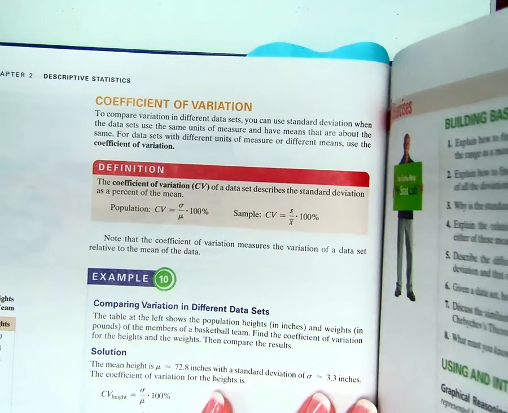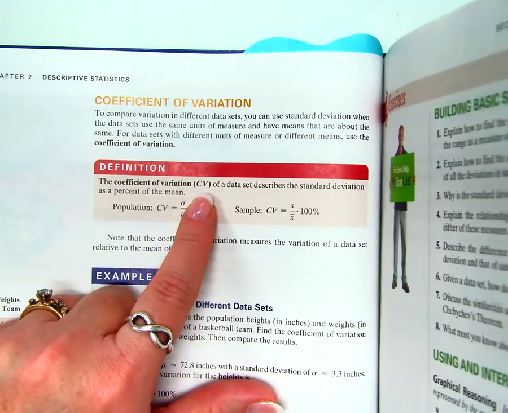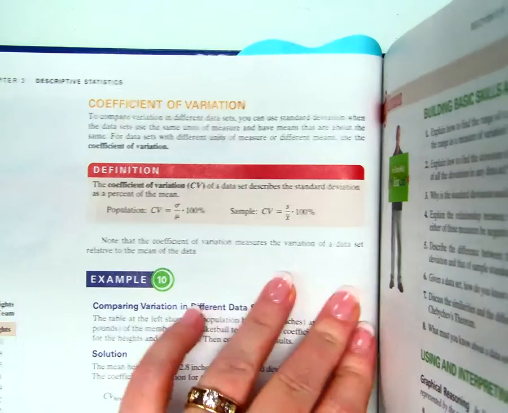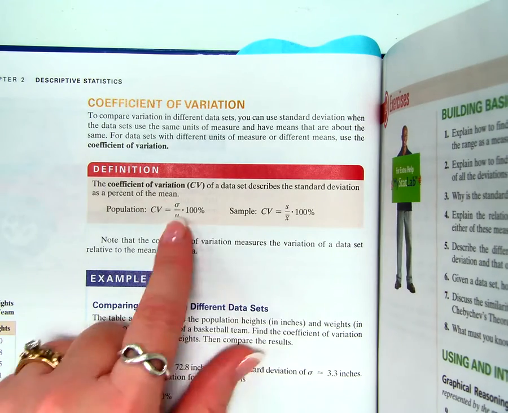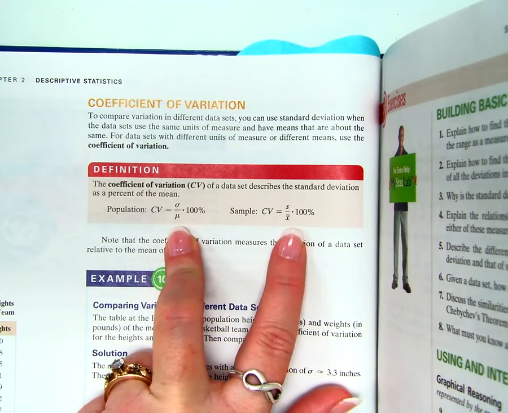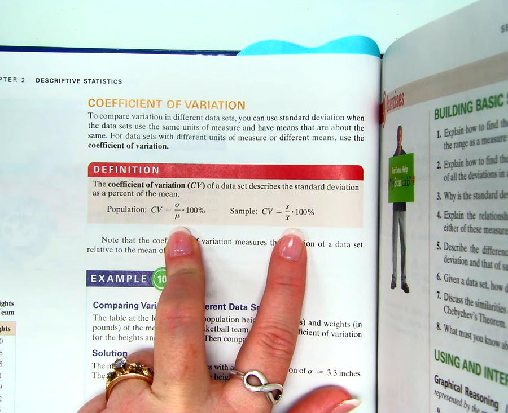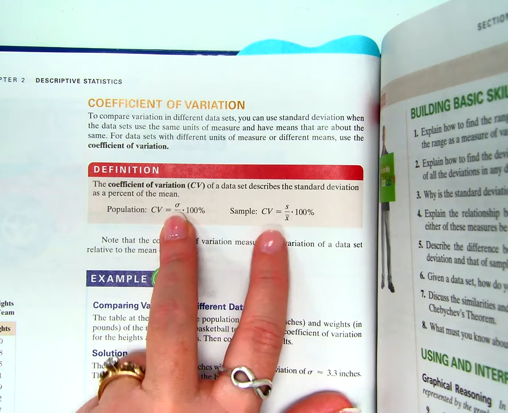Sorry. Coefficient of variation. Coefficient of variation, or sometimes known as CV, although CV is quite a few other things, so we'll probably just call it coefficient of variation. Population versus sample. What are the formulas? How are they in common? Are they in common at all? What does sigma and s mean?